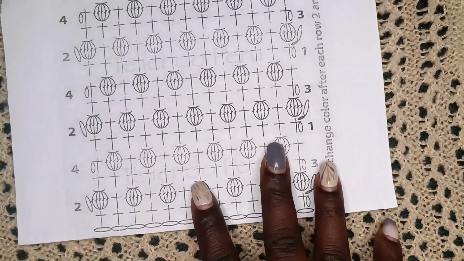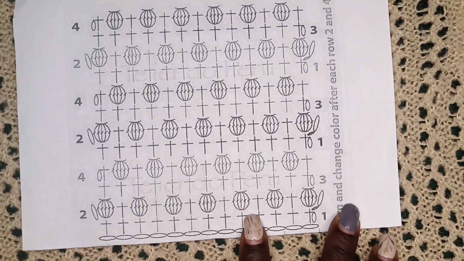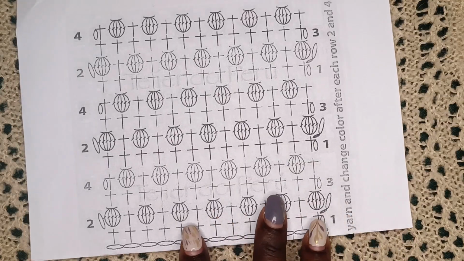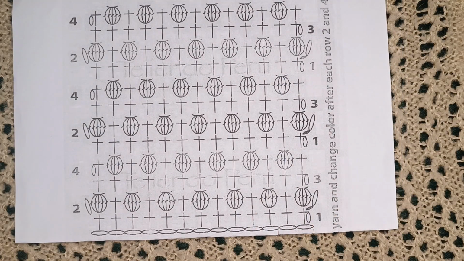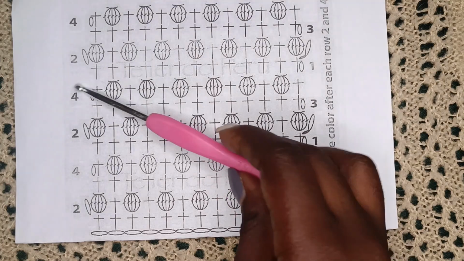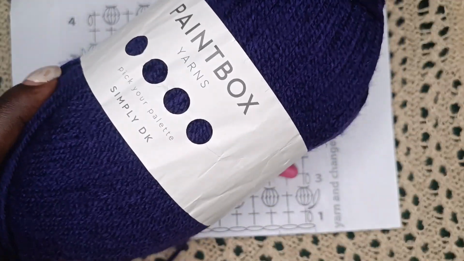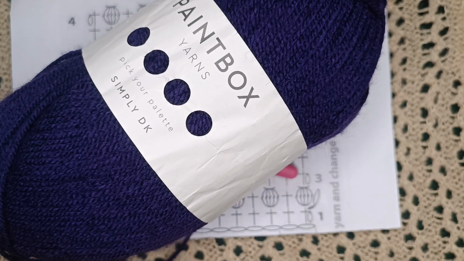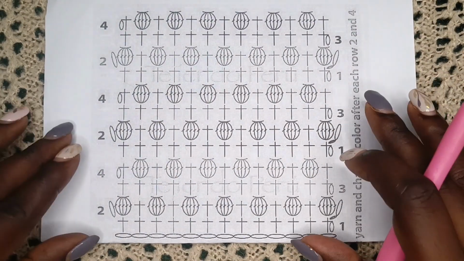For this tutorial, you need this crochet chart for your popcorn stitch. I've shared the link on where to get this chart. You can screenshot it or you can follow it as we go along. You're also going to need your 4.5mm hook. Then I have my paint box yarns to illustrate how to make the popcorn stitch.